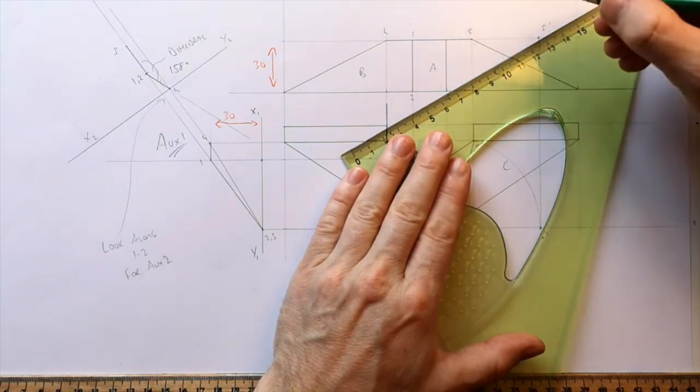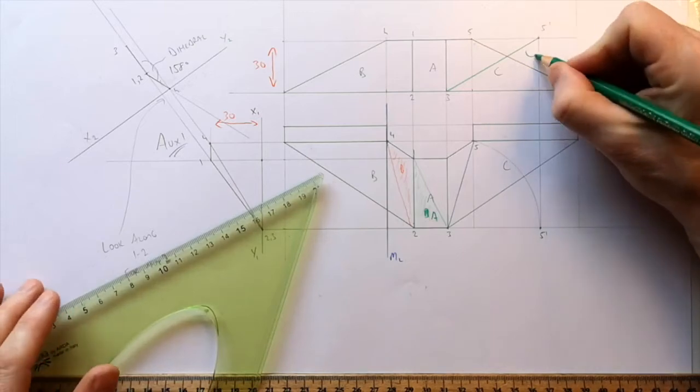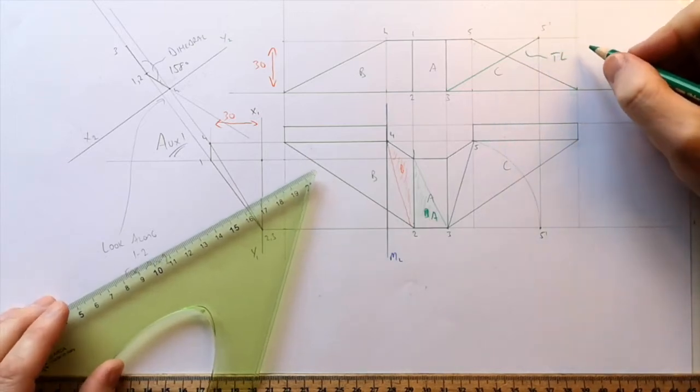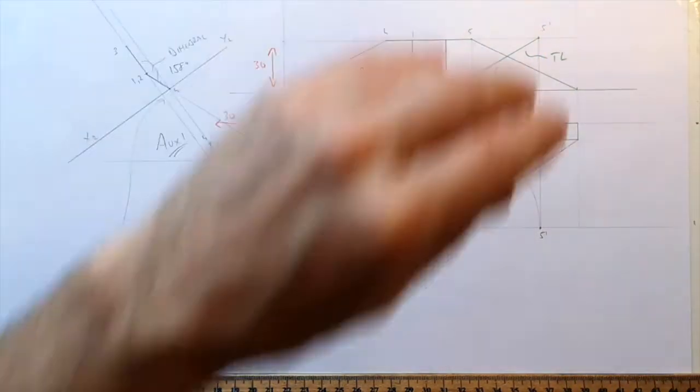We'll do this in a green so you can see it. Okay, and that is the true length. That's it there. Now we have that.